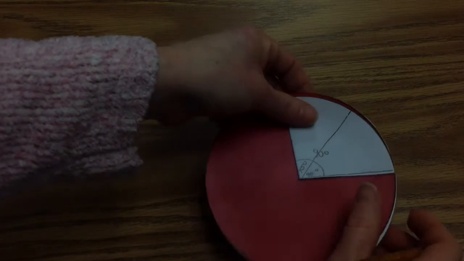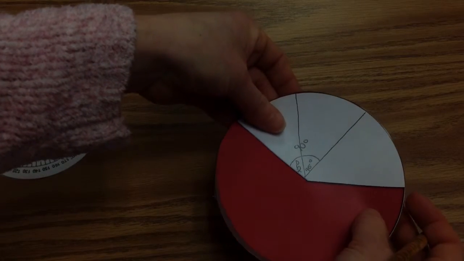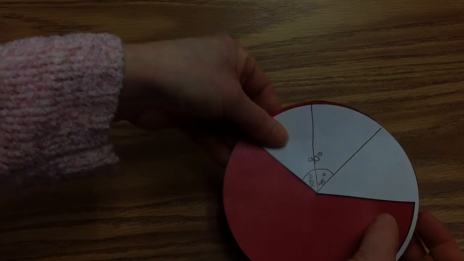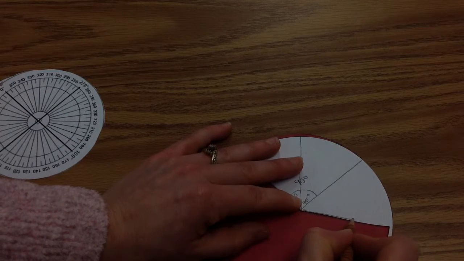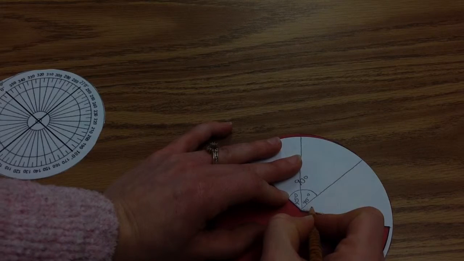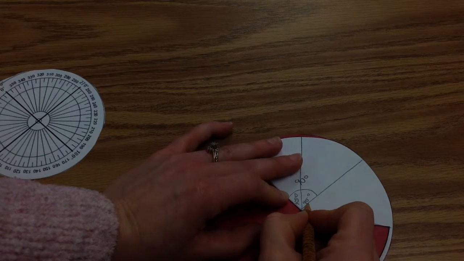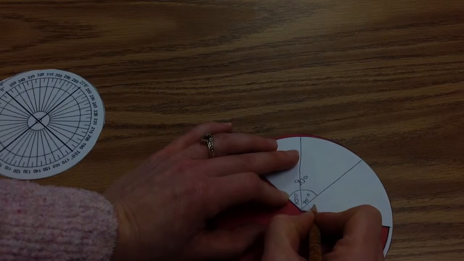So let's go ahead and do another one. And so if I add another 45 on, 45 plus 45 is 90, plus another 45 is going to be 135 degrees.